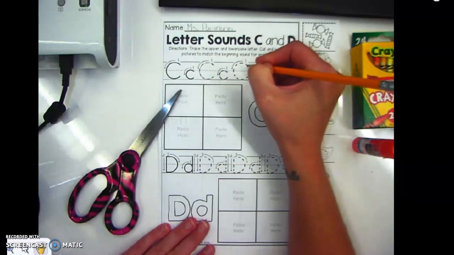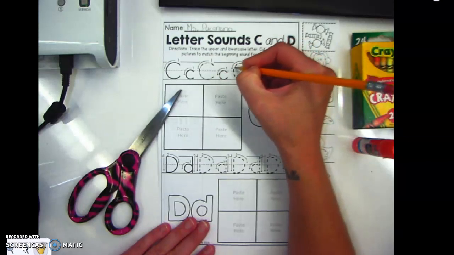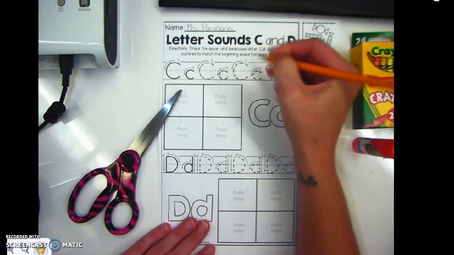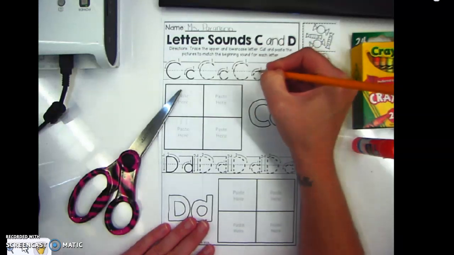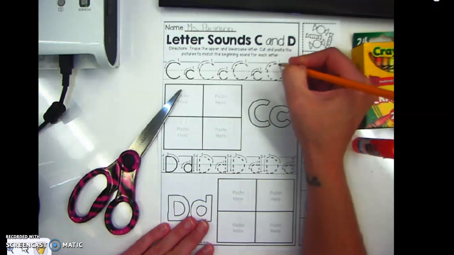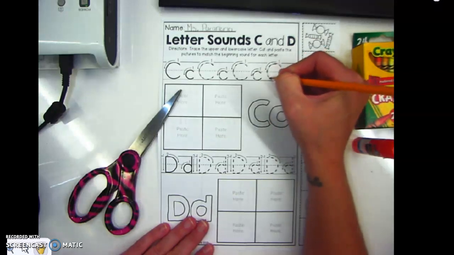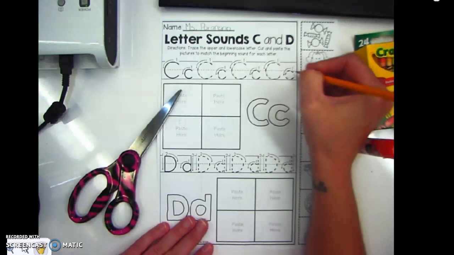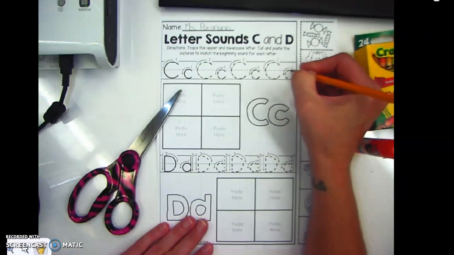And then capital C again is going to touch the top line, pull around the curve. And lowercase c is going to stay under the dotted line, pulling around the curve again. Capital C, I'm going to pull around the curve, touching the top line, pulling around to the bottom line. And lowercase c is staying under the dotted line, pulling around on the curve.